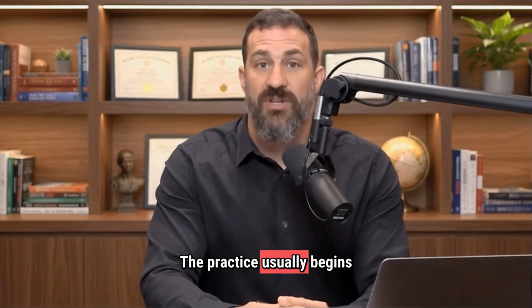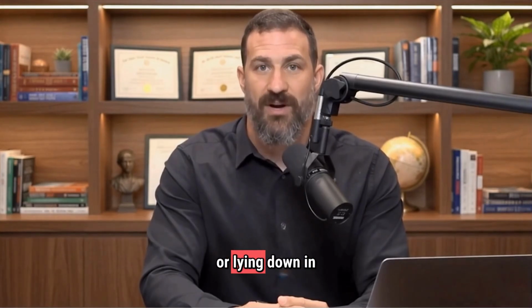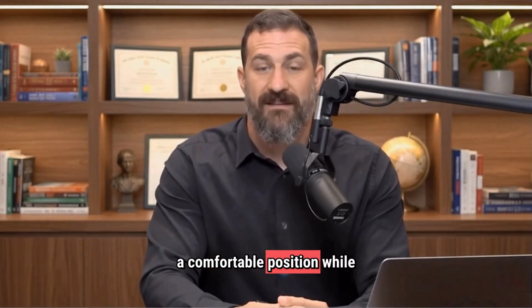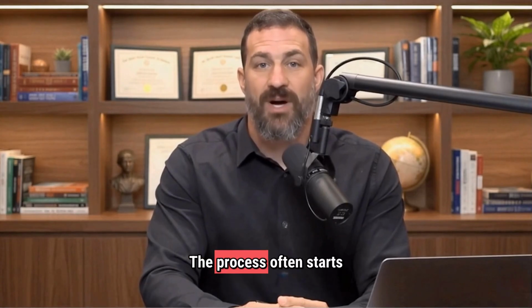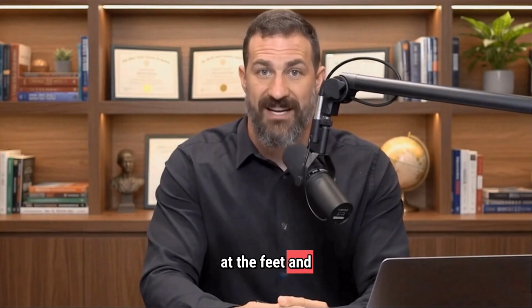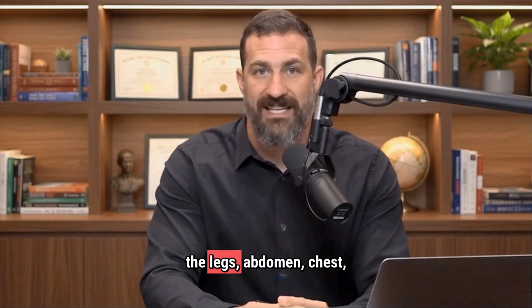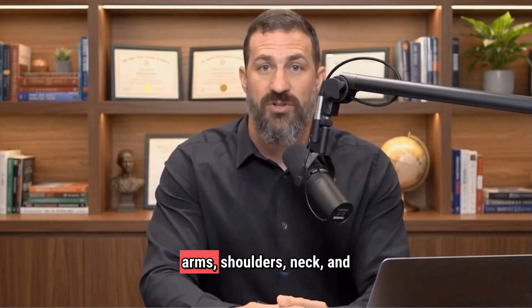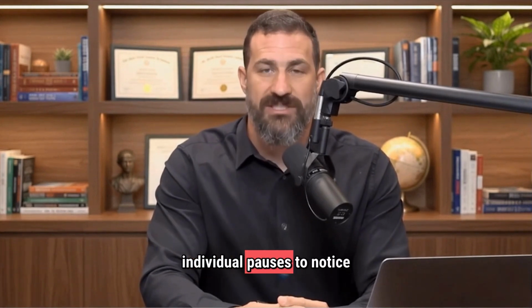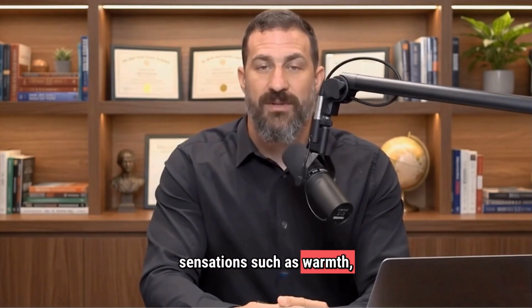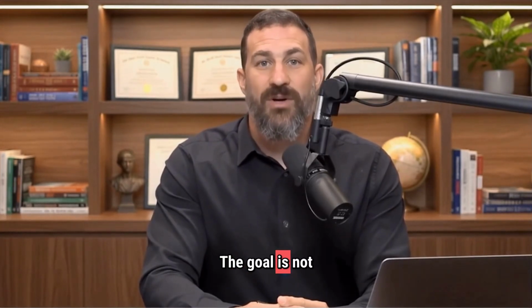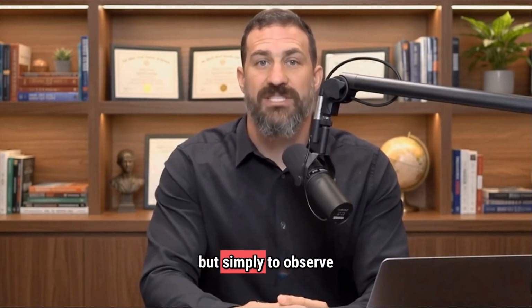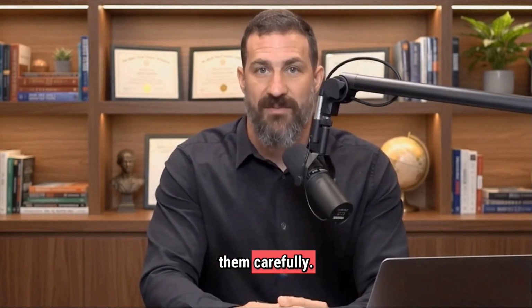The practice usually begins with a person sitting or lying down in a comfortable position, while directing attention slowly through different parts of the body. The process often starts at the feet and gradually moves upward through the legs, abdomen, chest, arms, shoulders, neck, and head. At each point, the individual pauses to notice sensations such as warmth, pressure, tingling, or areas of tension. The goal is not to change these sensations, but simply to observe them carefully.